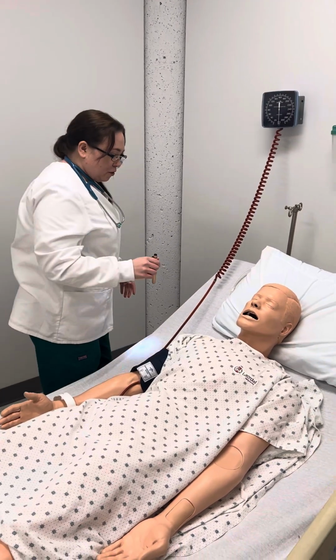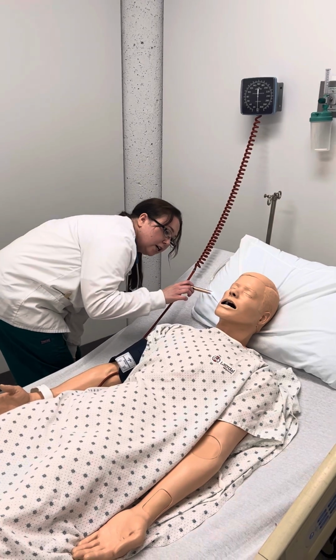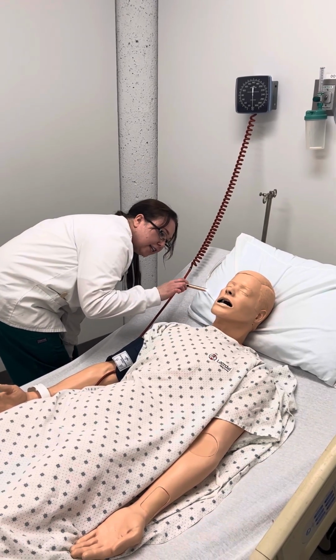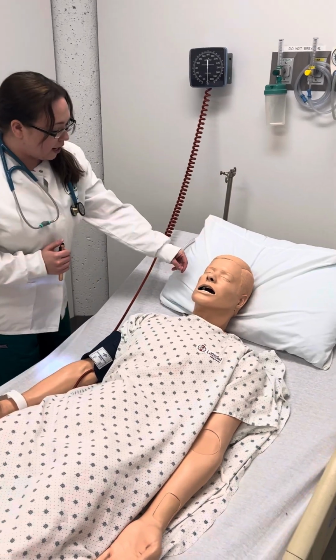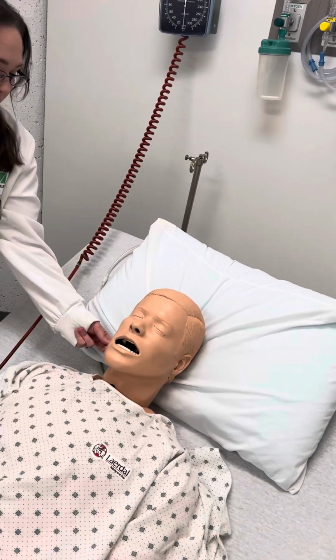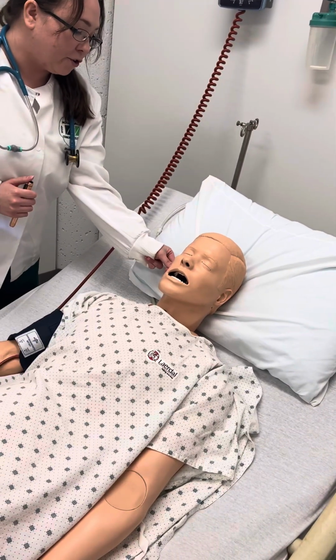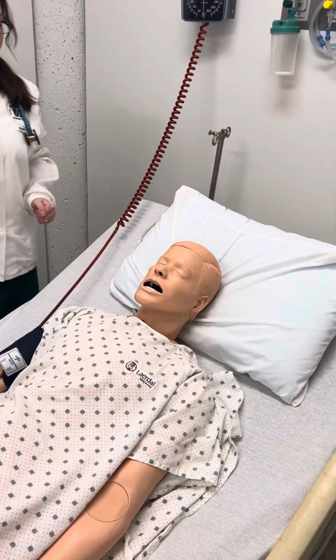Next, I'm going to look inside my patient's ear. I do not see any drainage or any lesions. I'm going to go ahead and pinch the auricle. I'm going to pinch the lobule and the tragus. My patient has no pain or tenderness.